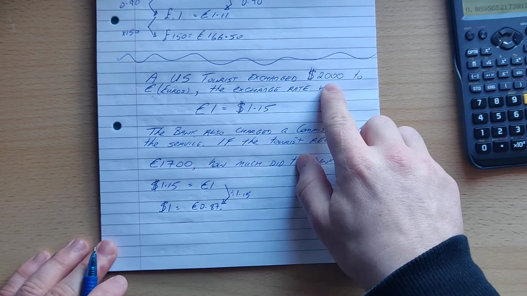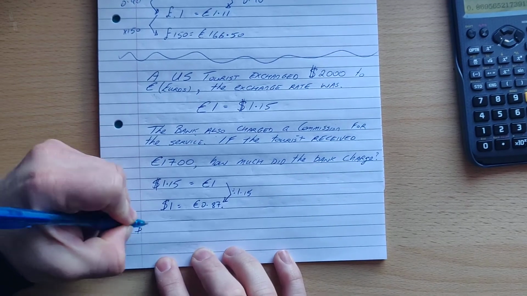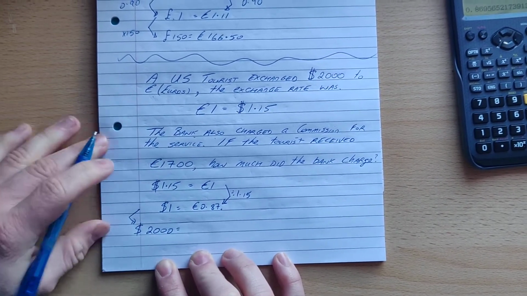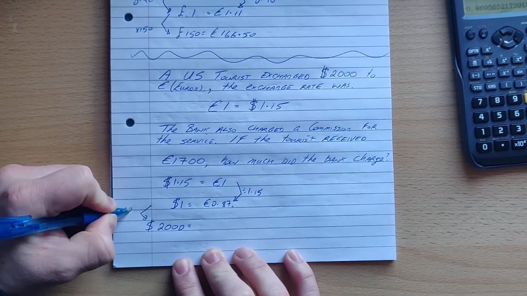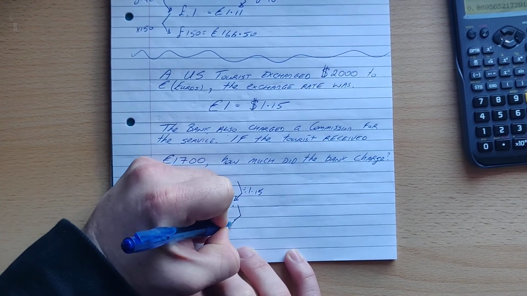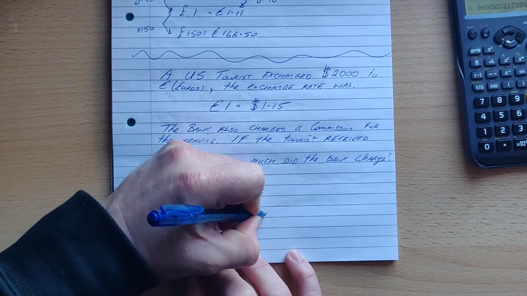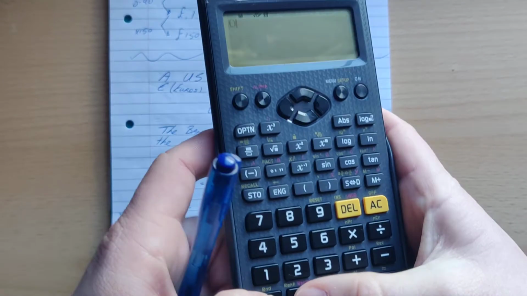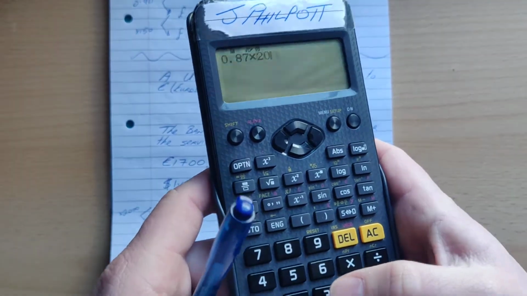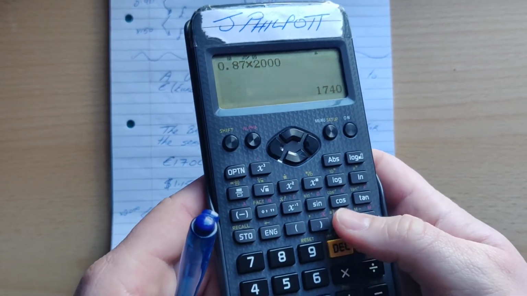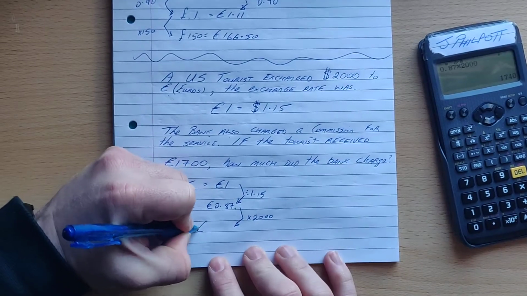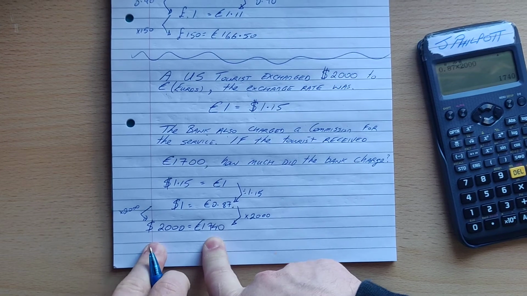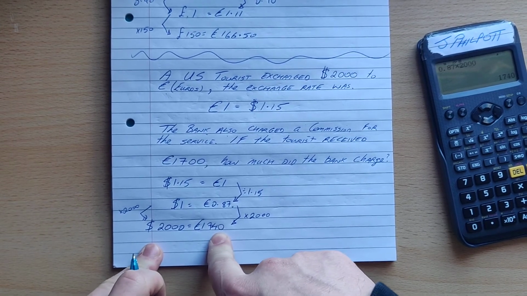Now, how much is $2,000? So we go from 1 to 2,000. To do that, you multiply by 2,000. So again, the same on the other side. Because I've rounded it to 0.87, I'll multiply by 0.87. So 0.87 by 2,000 gives us 1,740. So that is the true value of $2,000 in euros, 1,740.